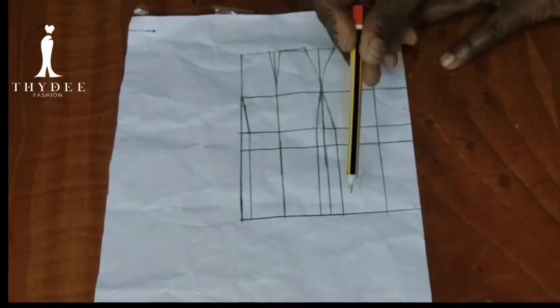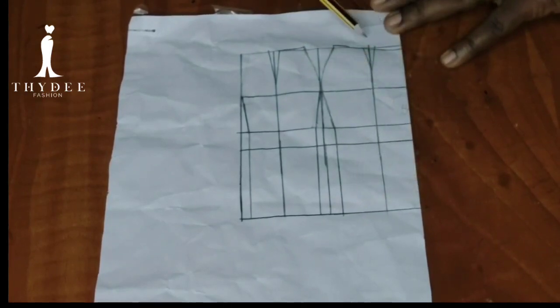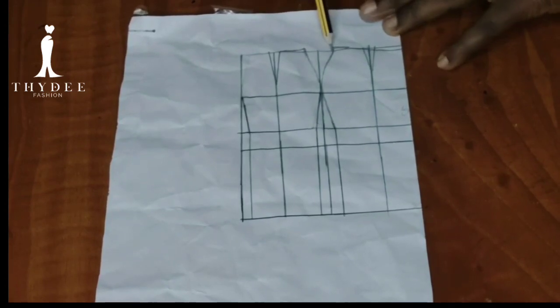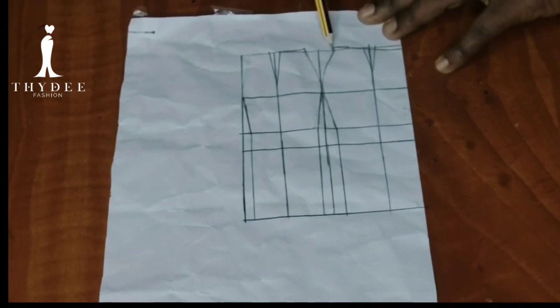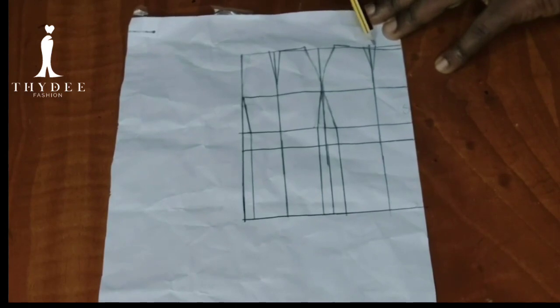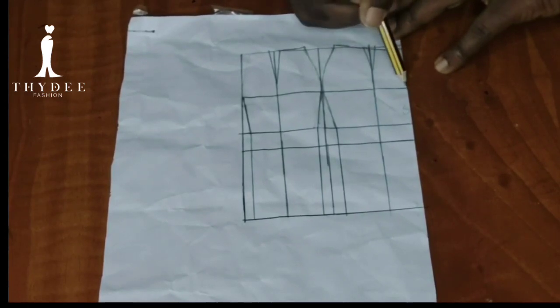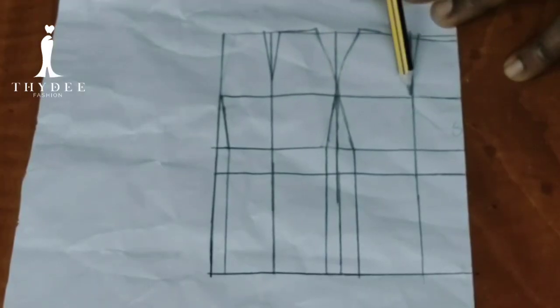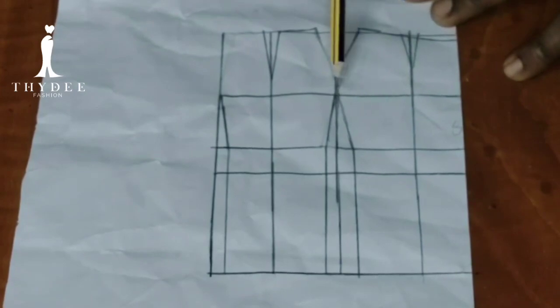This is my hemline. You can decide how long you want the skirt to be. From this point to this point is my waist round divided by 4 plus my 1 inch dart allowance. And from here to this point is my hip round divided by 4. You can add ease allowance to that if you want.